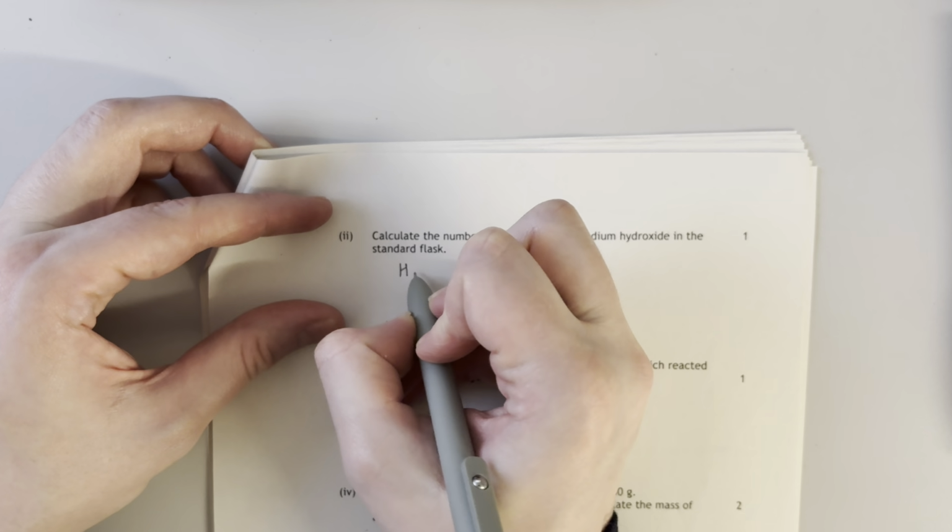So it's a 1:2 in the direction that we need it to go. Therefore, we have got 8.65 times 10 to the minus 4 moles in the sample that we used, and that was 25 centimetres cubed. Now we're wanting to figure it out for the standard flask, which was 250, so we're going to times that by 10. That's why we're working in scientific notation. So it's times 10 to the minus 3 moles in the 250 centimetre cube flask.